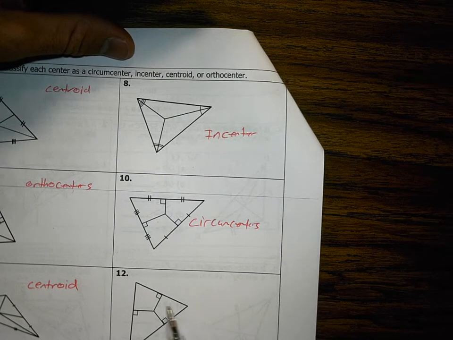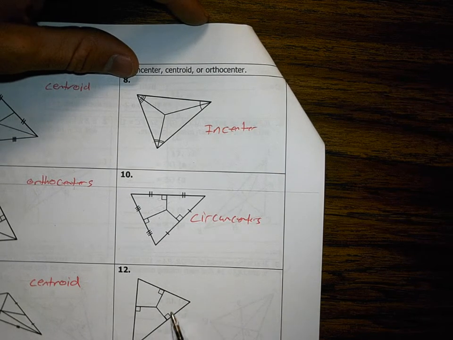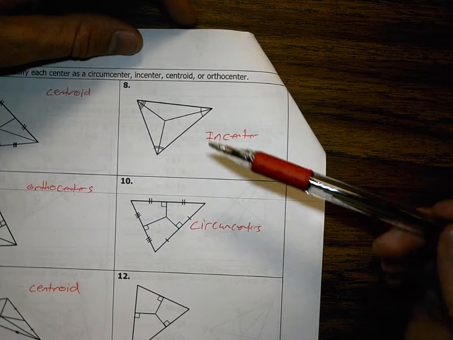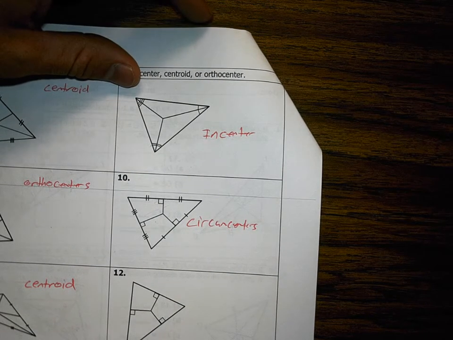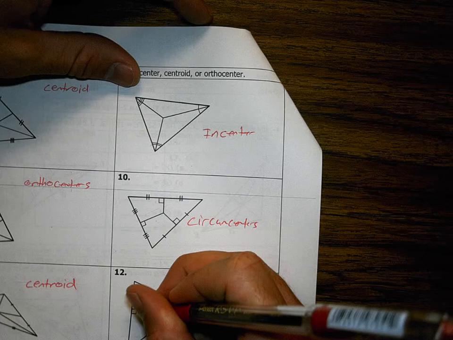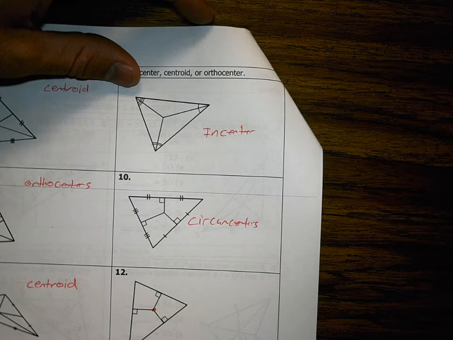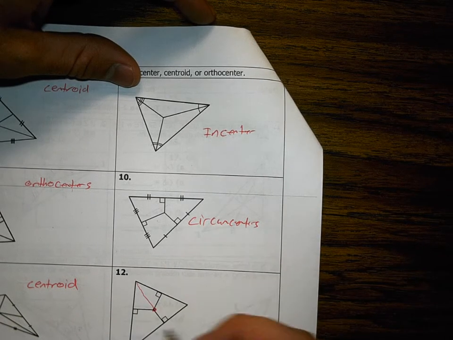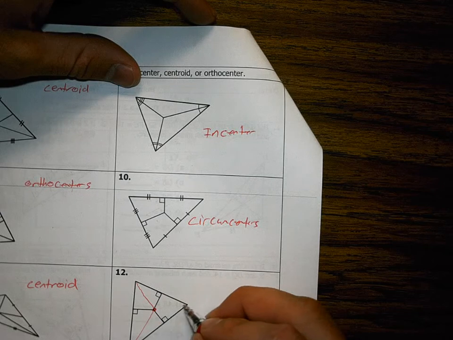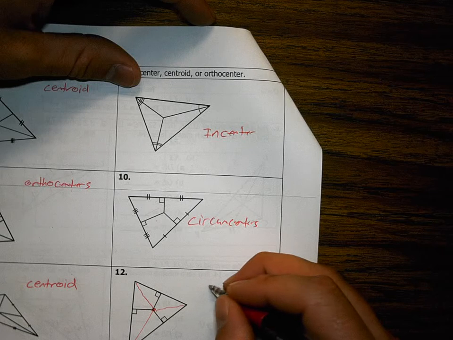Now, this is not a perpendicular bisector. This is not showing that each vertex is congruent to each other like we had previously. This is showing that for this point, each side is an equal distance apart. So if we look back to our notes, these are all created from angle bisectors. Angle bisectors meet at an incenter.